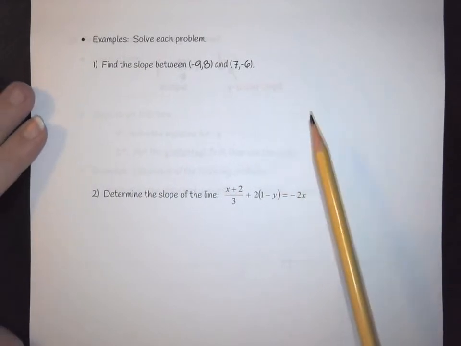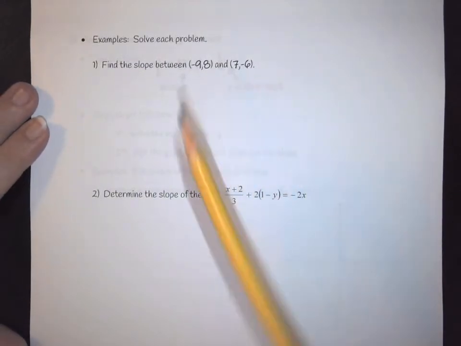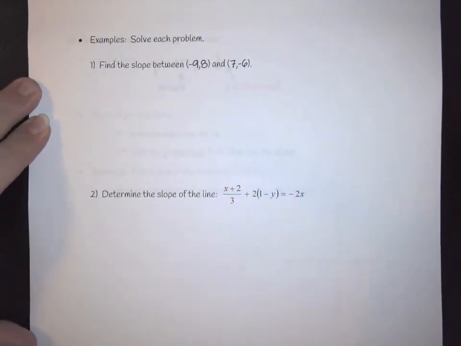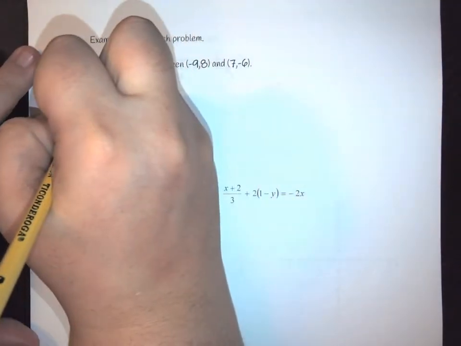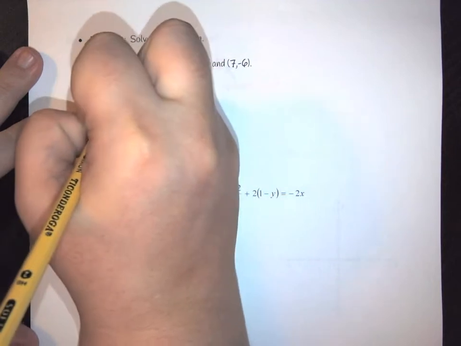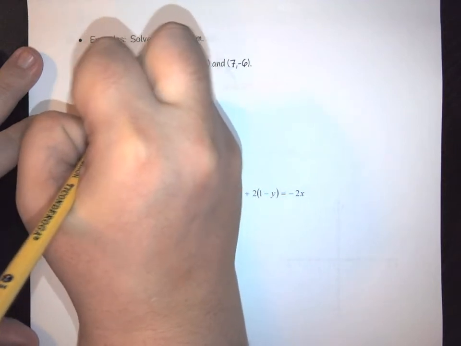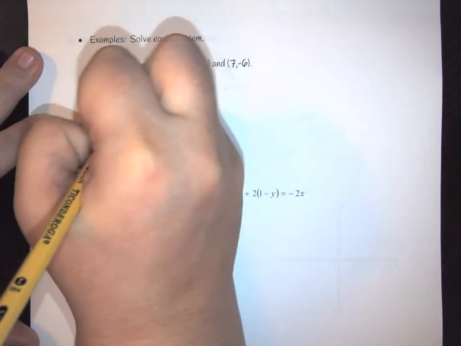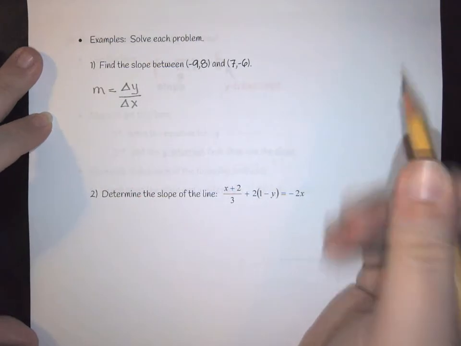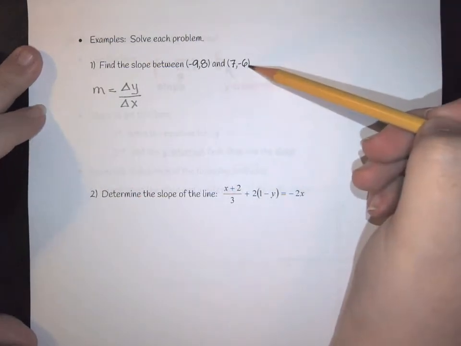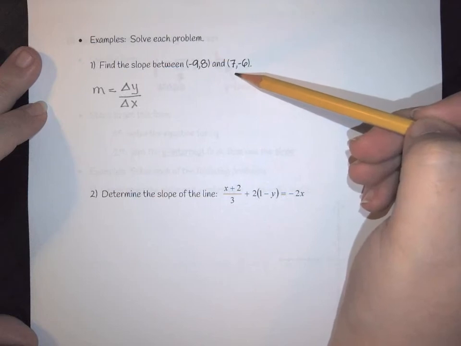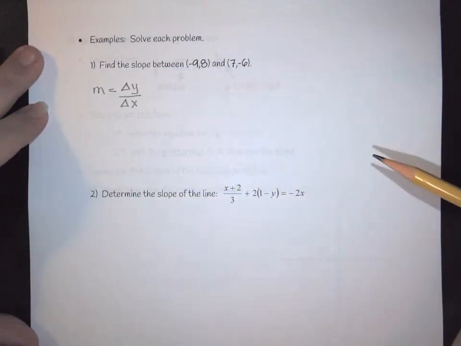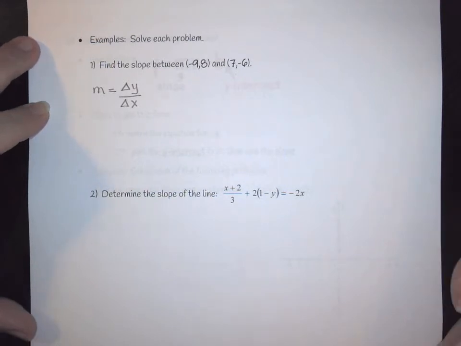So in this first one, notice I'm giving you two different coordinate points, and we want to calculate the slope between them. So simply what you have to remember is that your slope is going to be the change in y over the change in x. So when you're looking at your points, you have to designate one point to be x1, y1, and one point to be x2, y2. It doesn't matter because it's all going to work out in the end.